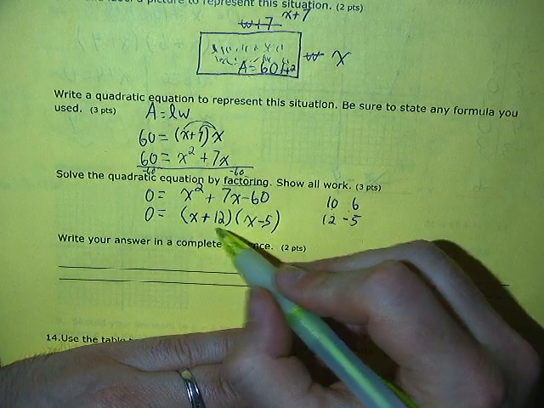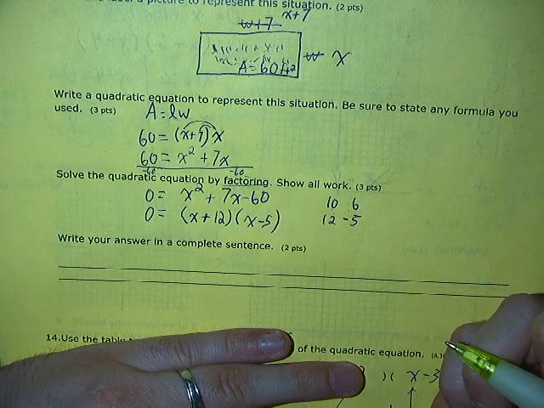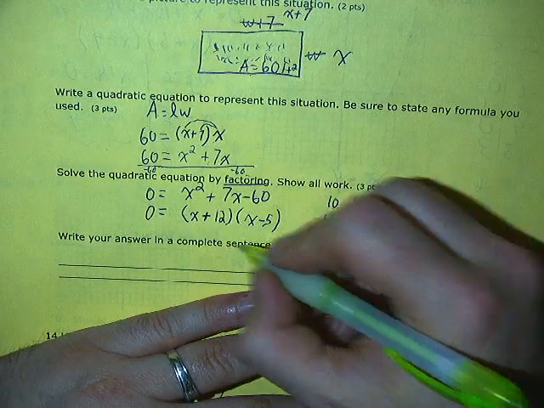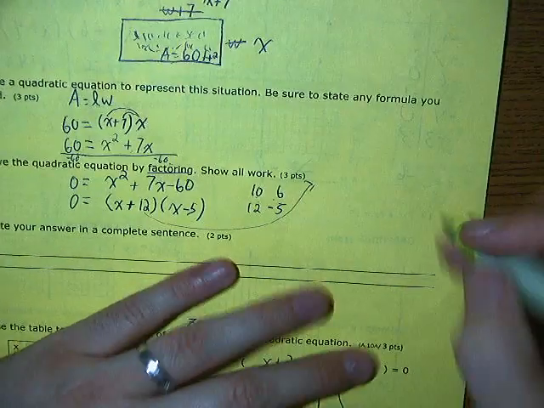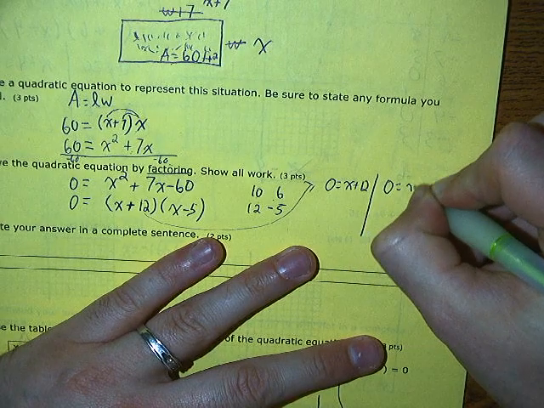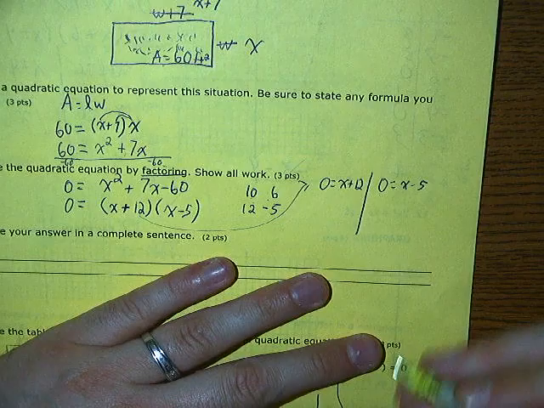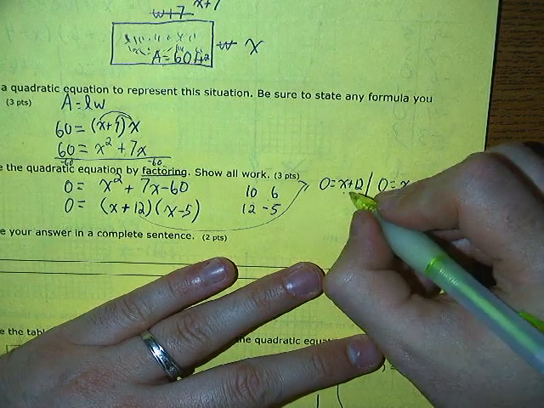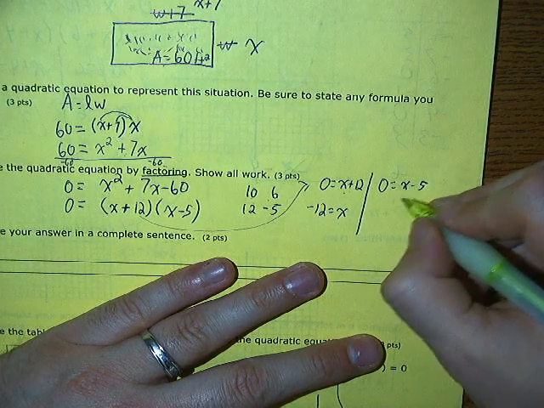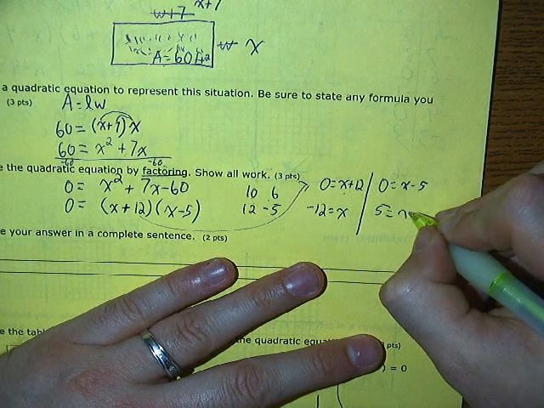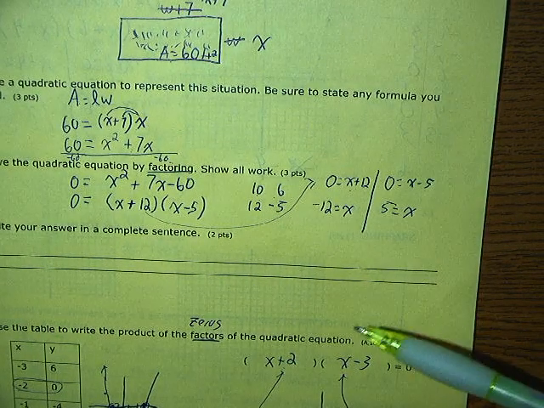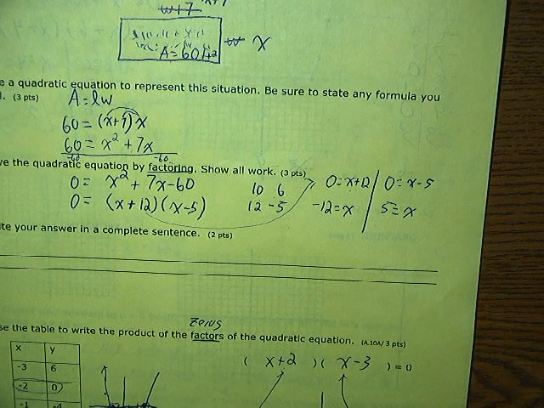All right, now once I've got it factored, how do I solve from there? You split it, use our zero product property. I'm going to come over here to do this. 0 equals x plus 12, and 0 equals x minus 5. Solve it, transpose the 12, negative 12 equals x, and transpose gives me 5 equals x. Now, I've got two answers, 5 and negative 12.